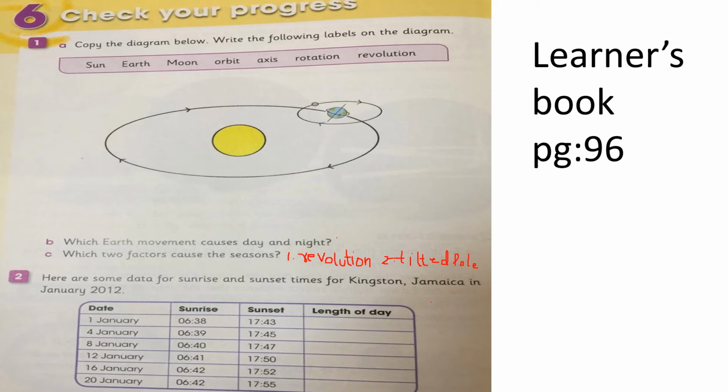In question number 2, they are giving some data: 1st January, 4th January, 8th January, 12th January, 16th January and 20th January, with sunrise timing and sunset timing. How do we find the length of the day? We need to subtract the sunrise timing from the sunset timing.